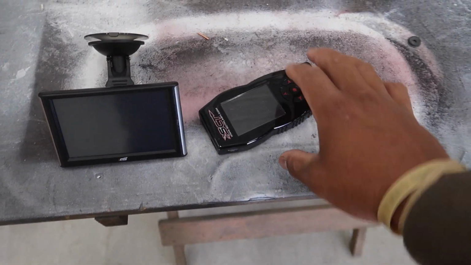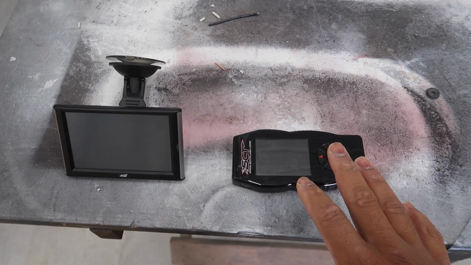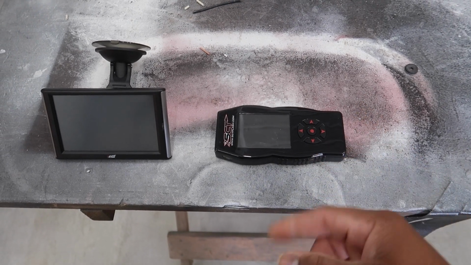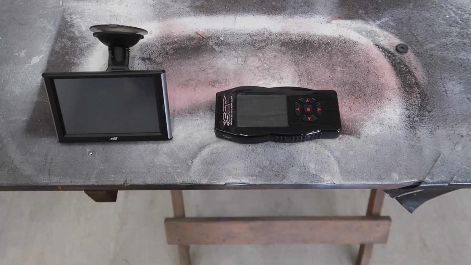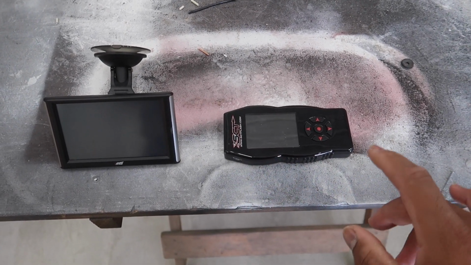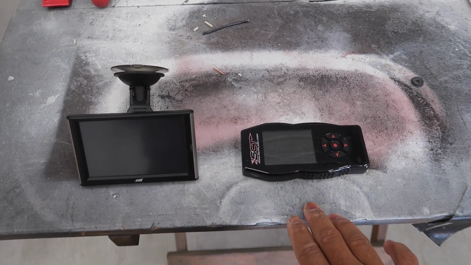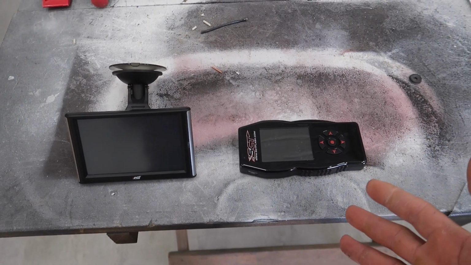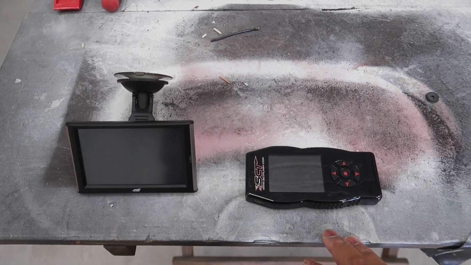Now the SCT X4, people love this little thing because, like I said, it's affordable and it does everything you need it to do. This one, you can do custom tuning out of the box. It comes with, I think, 3 or 4 canned tunes. You can monitor everything you need on the truck, all your parameters and stuff. Now, if you're just looking to get something to upload your custom tunes to your truck, and you're not looking for that eye appeal, something that catches your eye when you're inside the truck, this is the way to go. You're gonna spend less money on it. It's gonna do everything you need it to do.